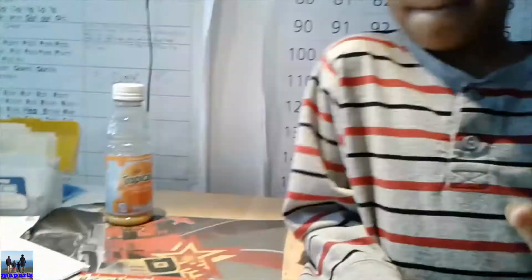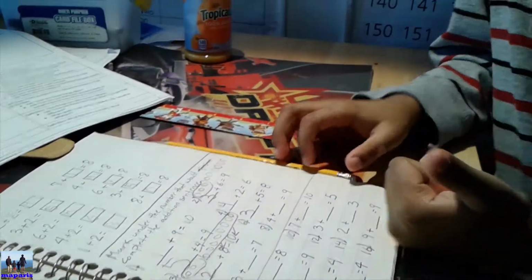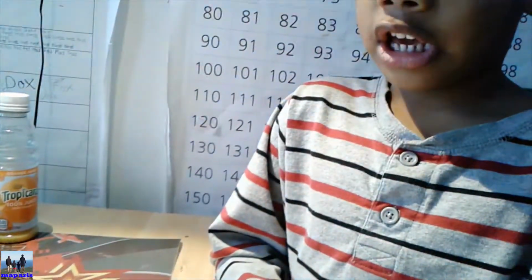I use my fingers. Okay, so how did you calculate it? I know you use your fingers, but how did you calculate? I want to understand the way you got it. When this number was gone, I used this. I used 6, 7, 8.